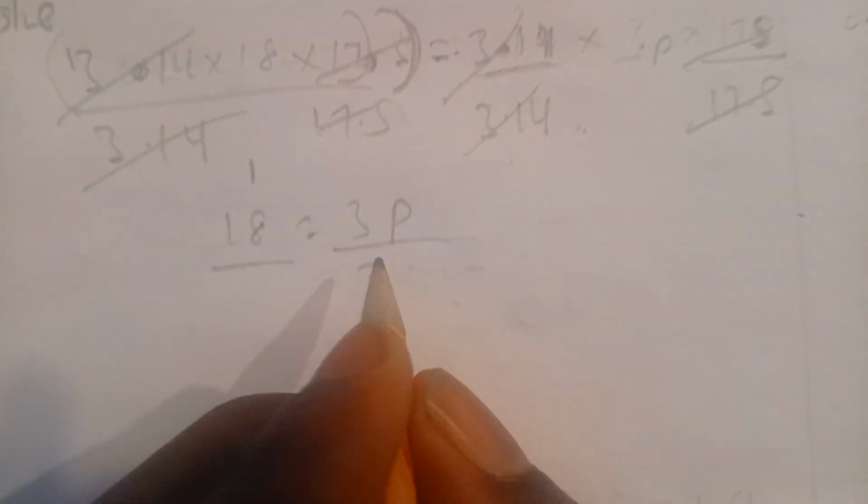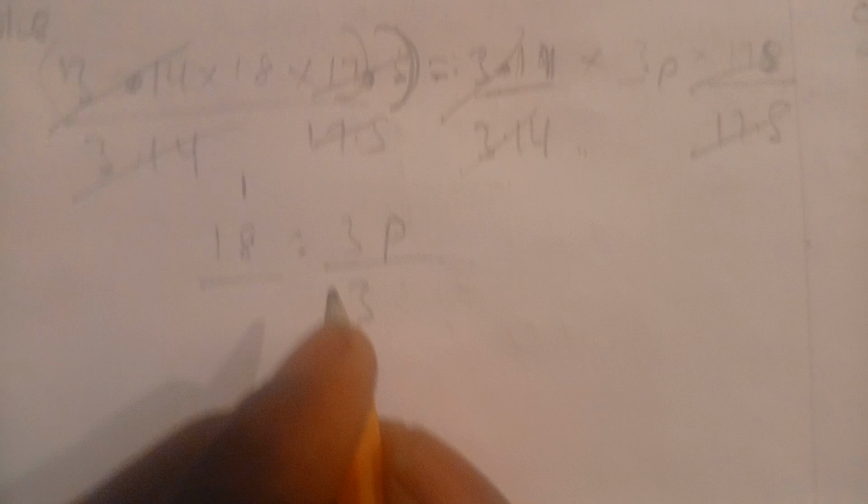Now you do the same for 17.5 because they are common factors. So 17.5, this cancels and this cancels. Now you get 18 is equal to 3p. Still, you have to make p stand alone, so you divide through by 3, since it's multiplication and the inverse of multiplication is division. This cancels this, and this cancels this.